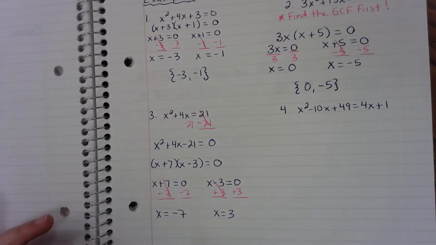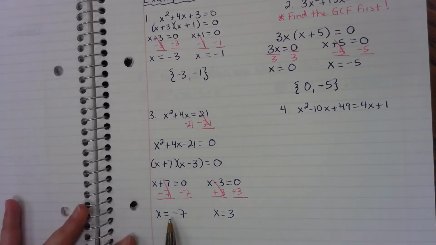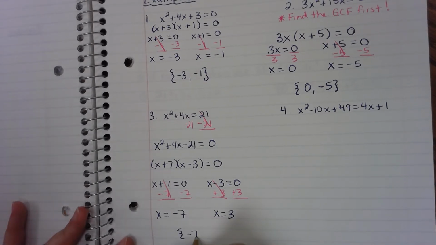We have now solved that x is equal to -7 and that x is equal to +3. So my solution is -7 and 3.